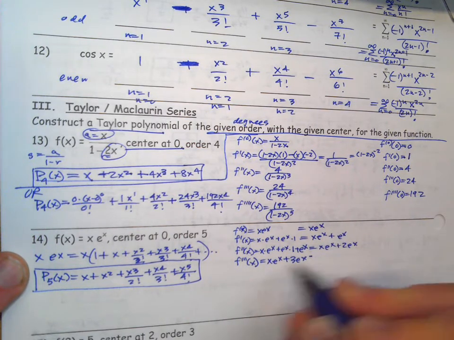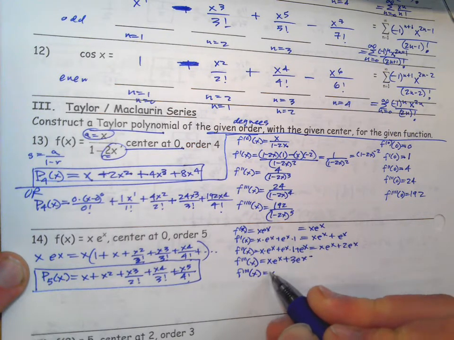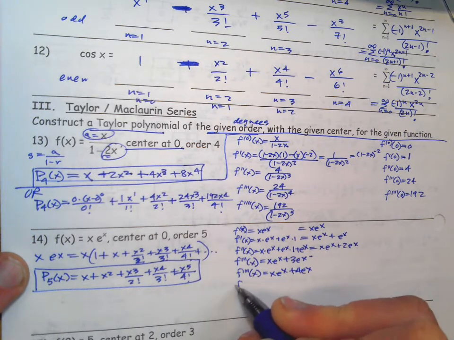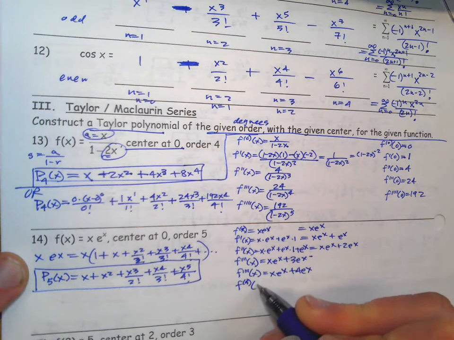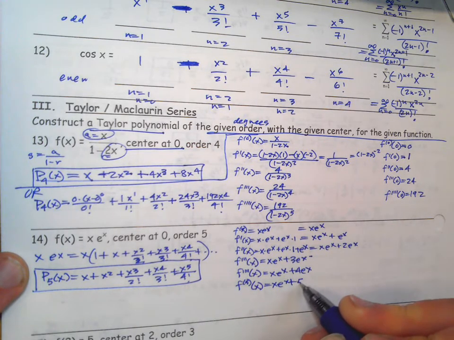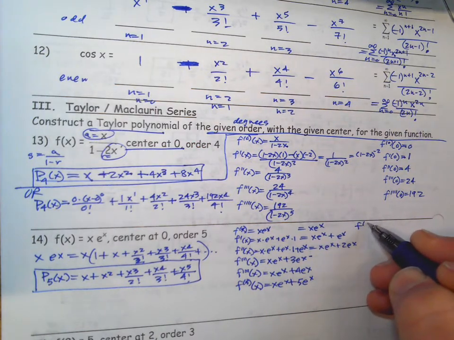So the fourth derivative is x e to the x plus 4e to the x. And the fifth derivative is x e to the x plus 5e to the x. So then we would have to plug 0 into these.